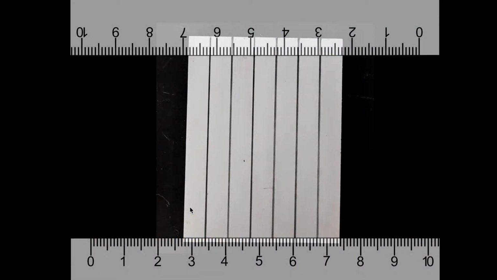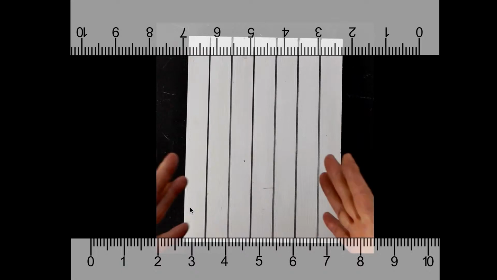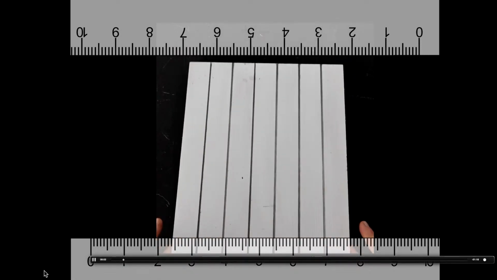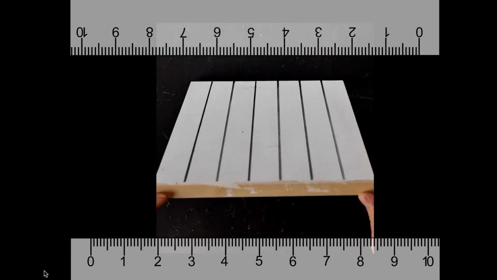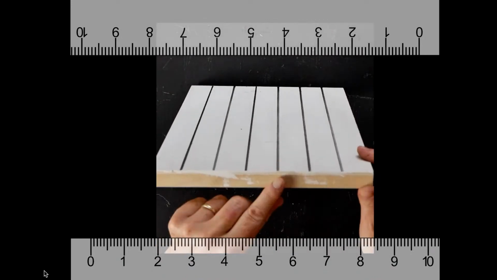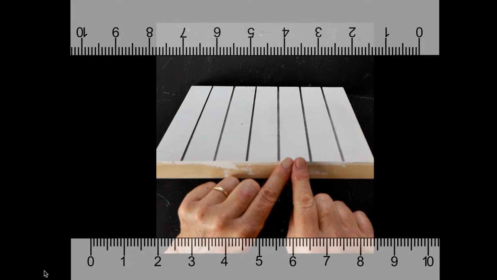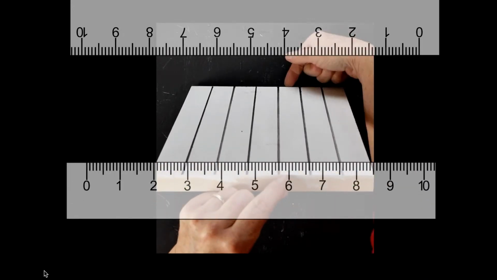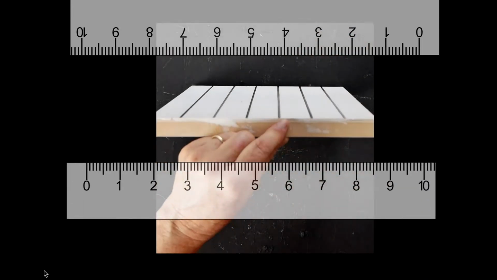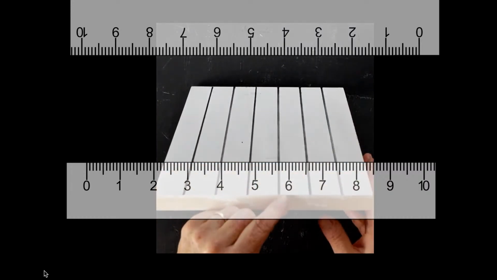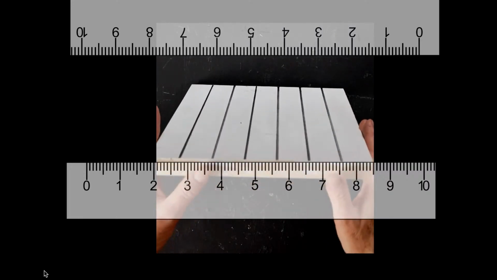Okay, this is a little video I took. This is a piece of panel, a painting panel, and I did about 1.5 inch sections with a dry erase marker on it. And I want you to see what happens when we lift that panel up, when we change our point of view. You can see that the rows in the front definitely are bigger than the rows in the back.